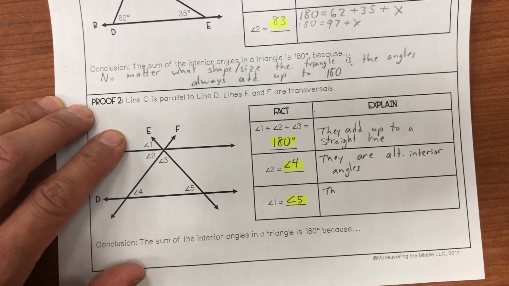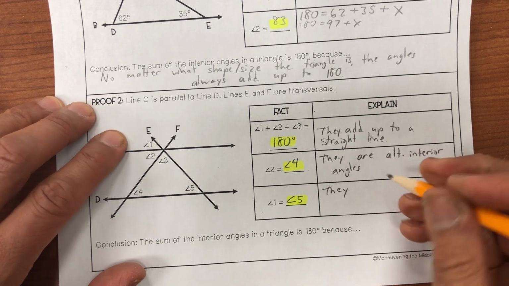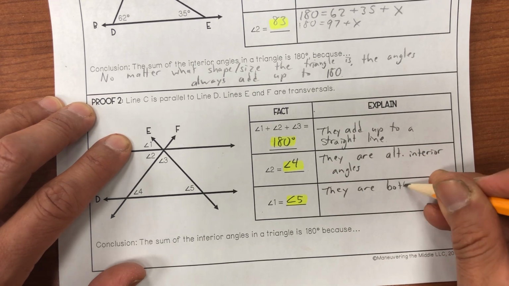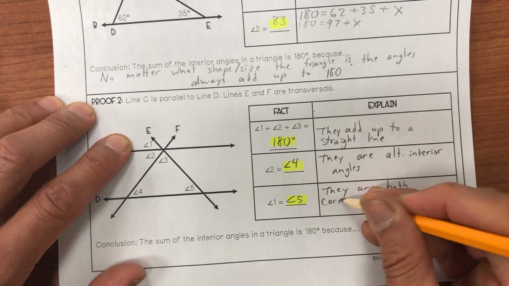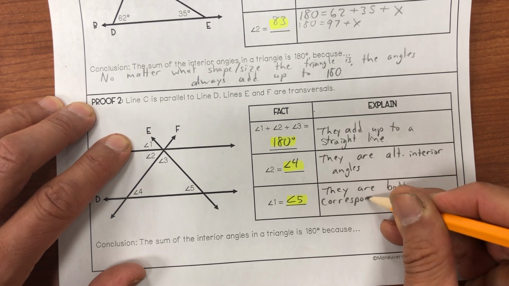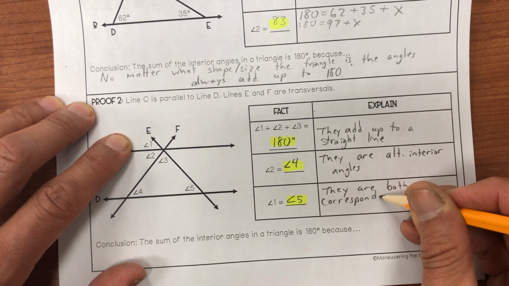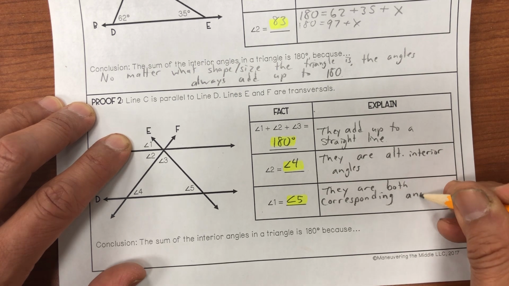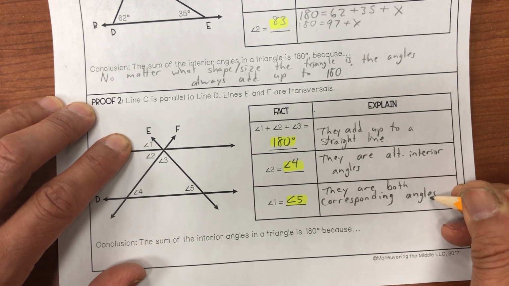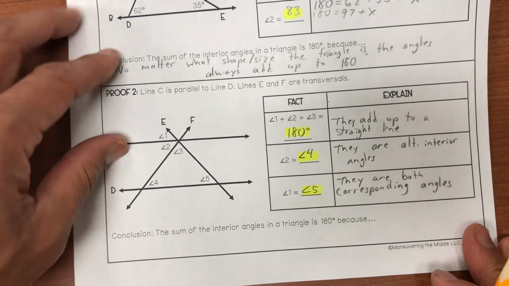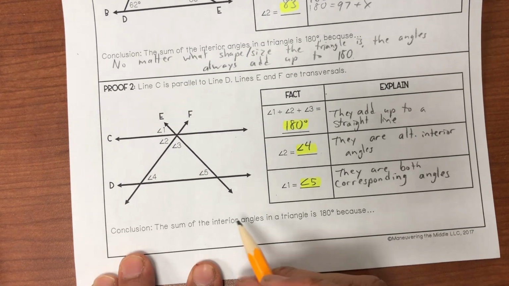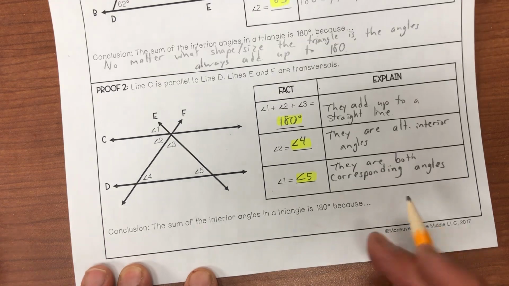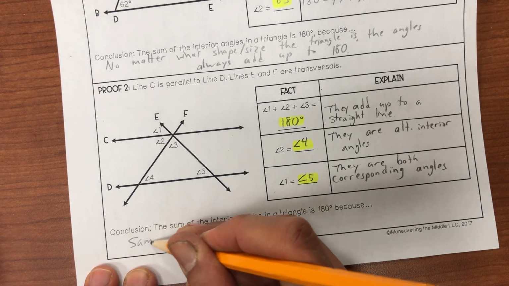And why? They are both corresponding angles. So all corresponding angles are equal, are congruent. Okay, so in conclusion, the sum of the interior angles in a triangle is 180 because same answer as above.